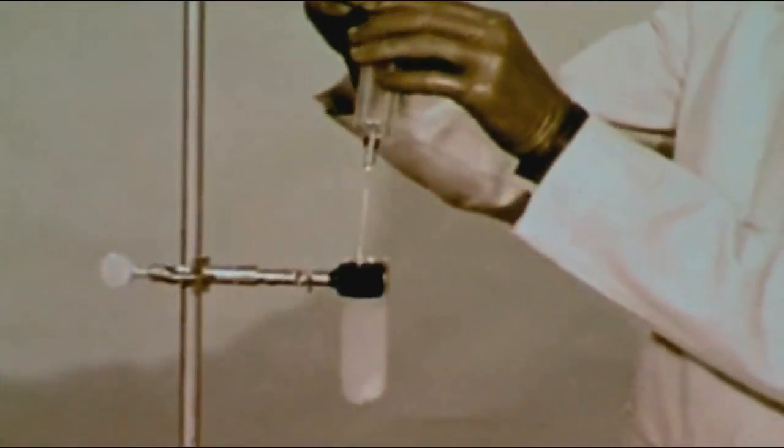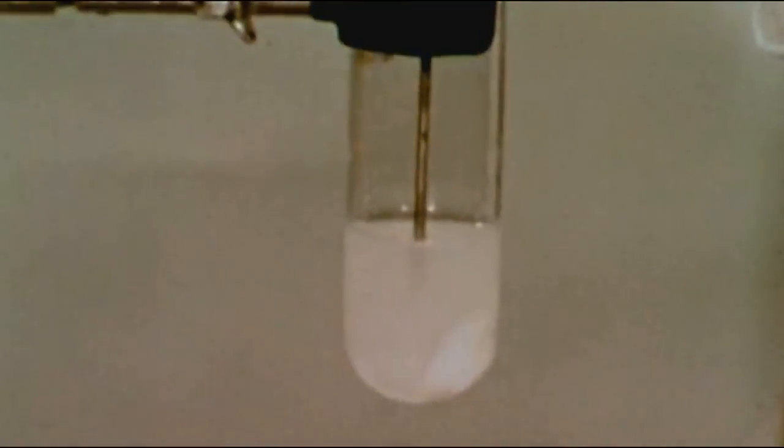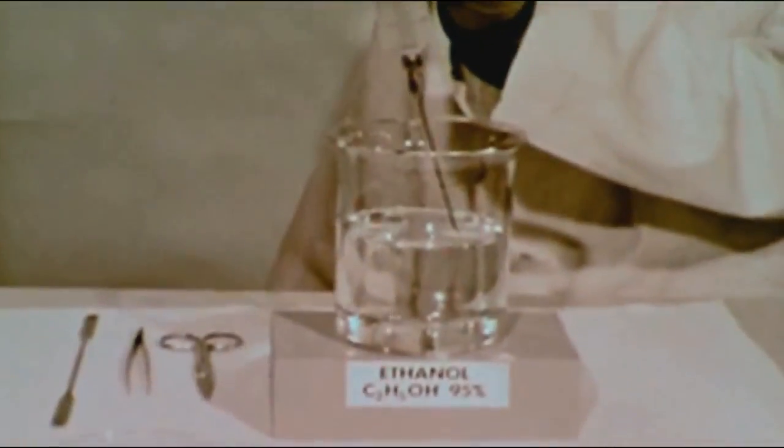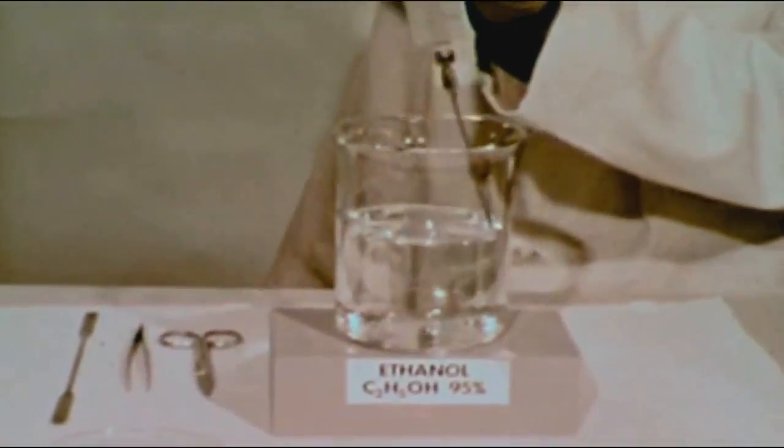The next step is to concentrate the DNA. The liquid is drawn off and injected into alcohol, which precipitates the DNA protein.